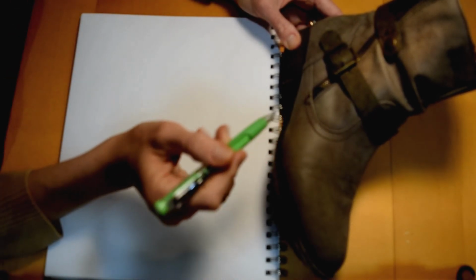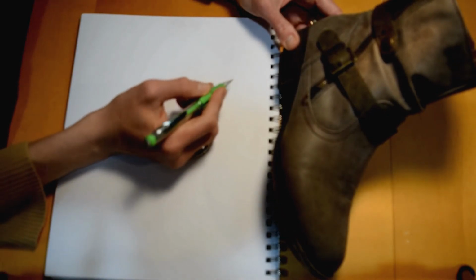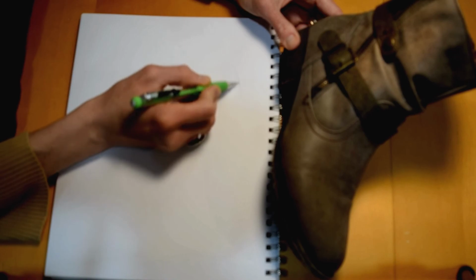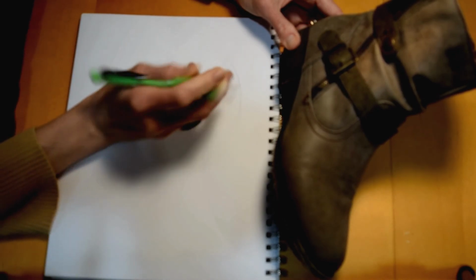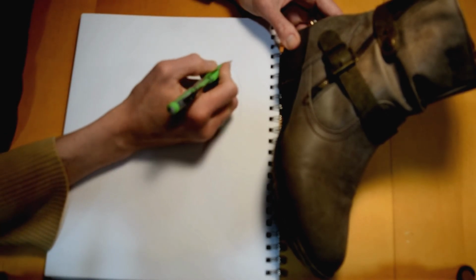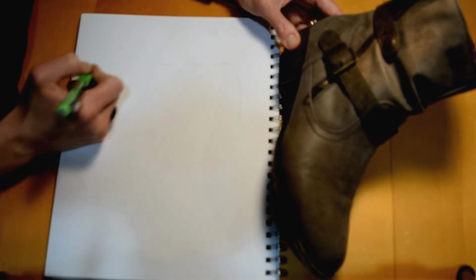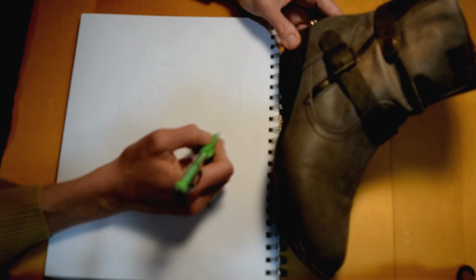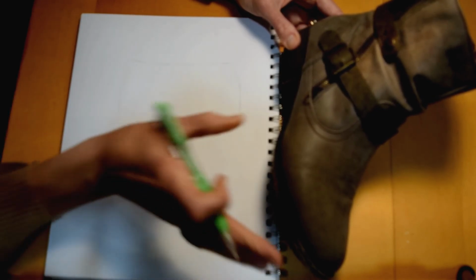So if I look at my boot, we have what could be a rectangle for this area right here. So I'm going to draw real lightly, but then I'm going to have to darken it so you can see. And I need to make sure I leave enough room for my pop art background, as well as for the front of the shoe, this part.